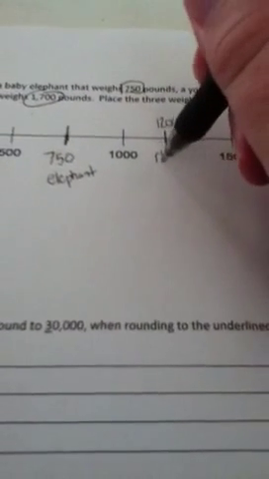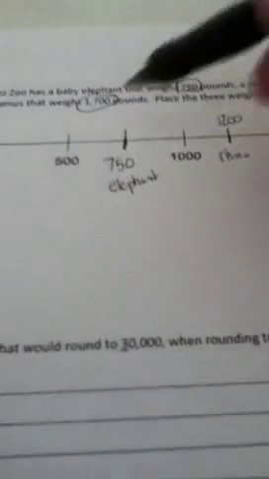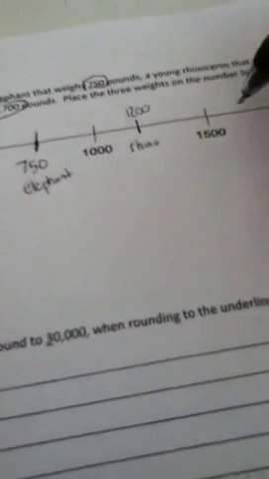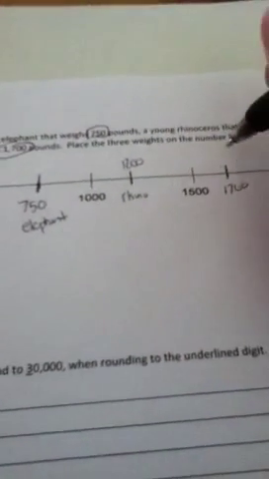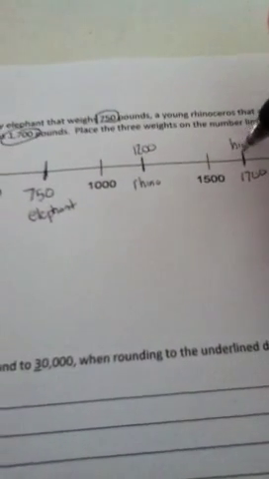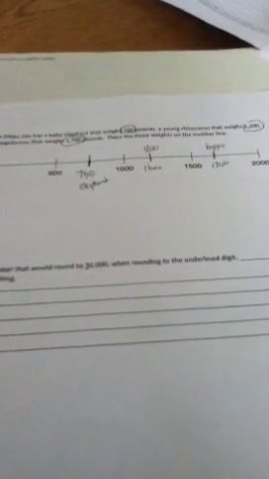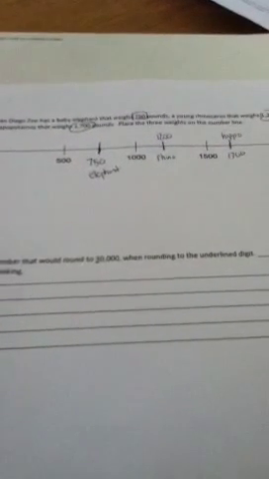Put that there. Rhino, and then the hippopotamus is 1,700. So I'm going to go there, like that. So that should be my number line. So I should have elephant, rhino, and then the hippo down at the end. Okay, all right, last one.